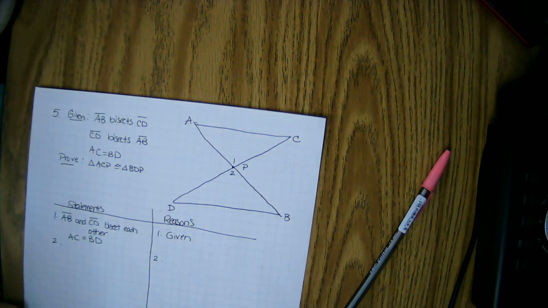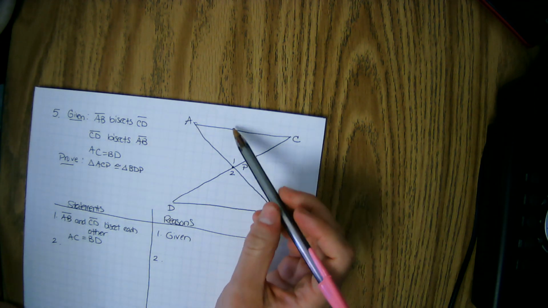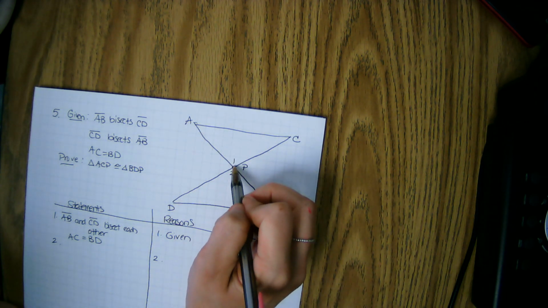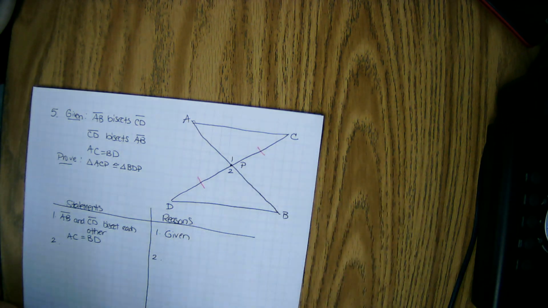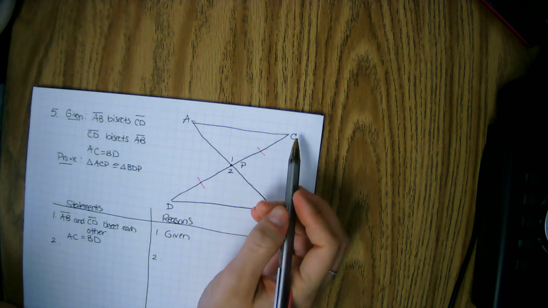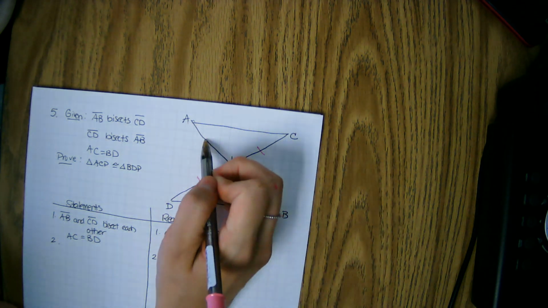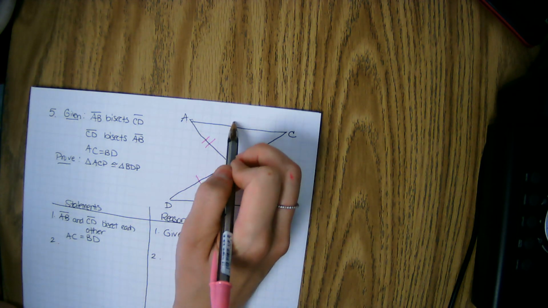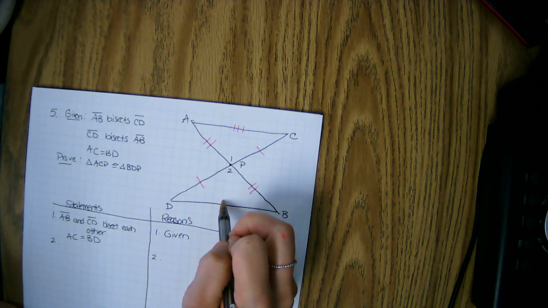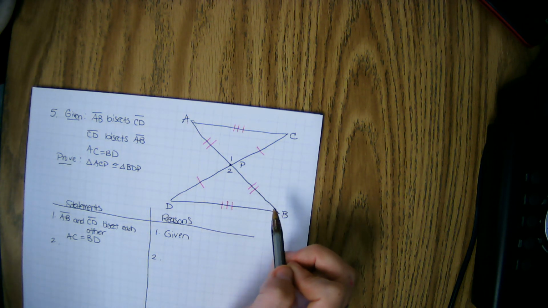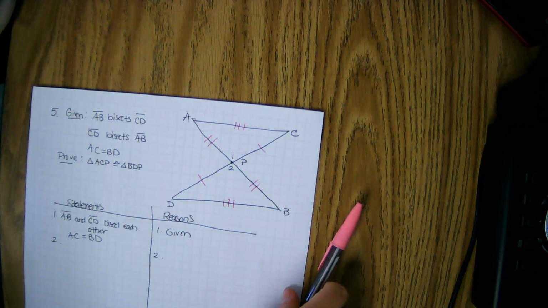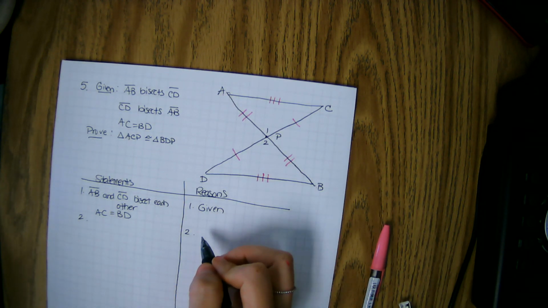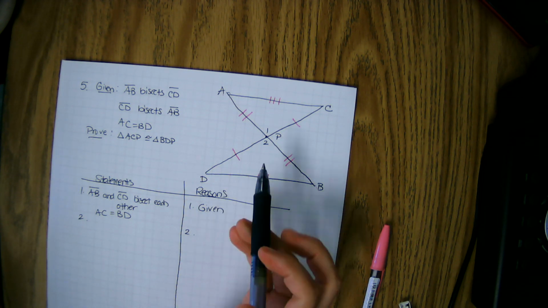Now I also want to start by marking my picture. So I've got segment AB bisects segment CD. A segment bisector goes through the middle of the segment and splits it into two congruent parts. Segment CD bisects segment AB, so that splits that into two congruent parts. And then we're given that AC is equal to BD. Notice I marked each one with a different amount of tick marks, because we know they're not congruent to each other.